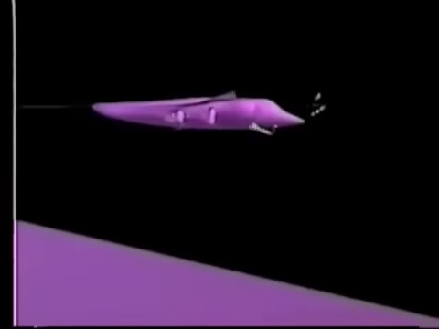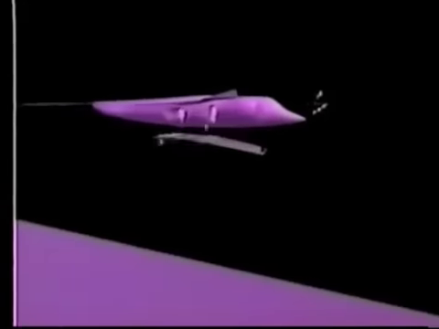So this is a distributed application, and because of the design I just described, it's fairly easy to hook two separate virtual reality stations to it, so you can have two people viewing the same environment and interacting with the same environment.